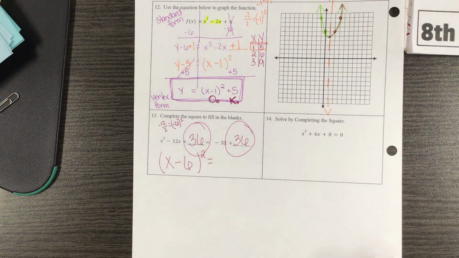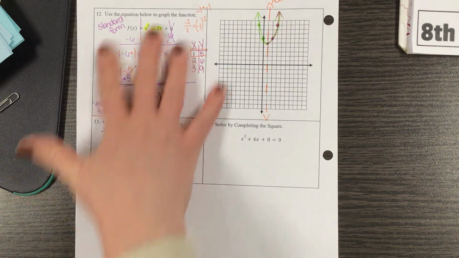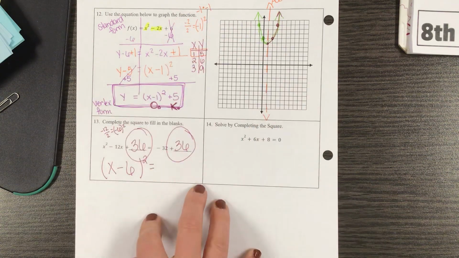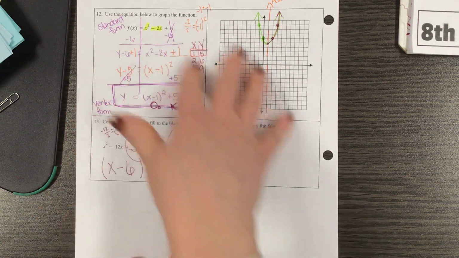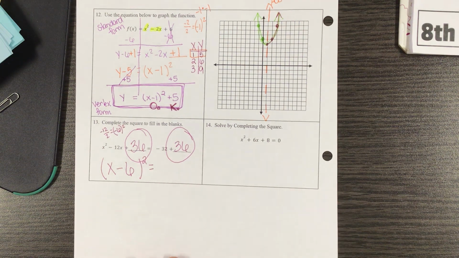All right, the last one. If you didn't get it right, or even if you did, you're writing all of these down. Everybody is going to turn in this paper. Everybody is going to have all 3 of these perfectly correct, okay? So now let's go to number 14.